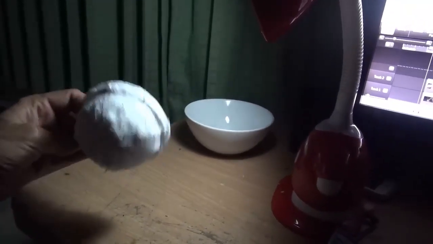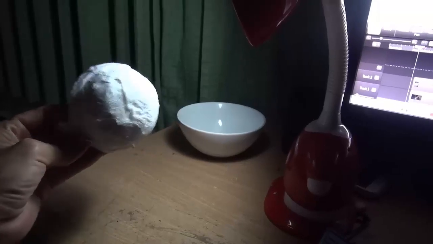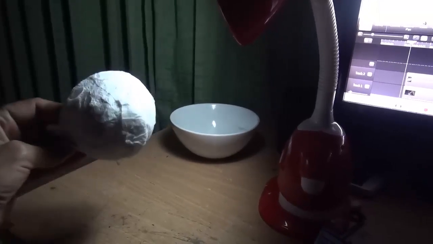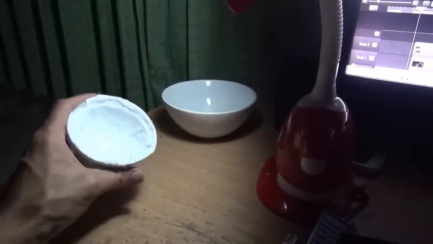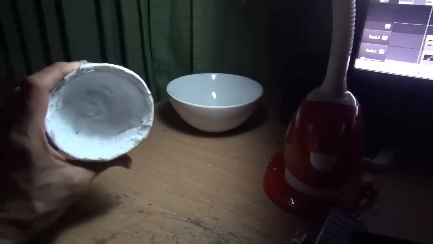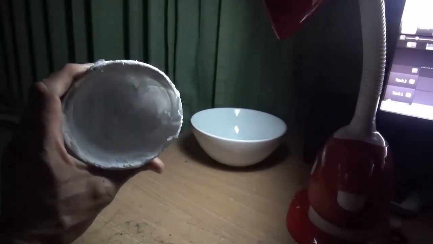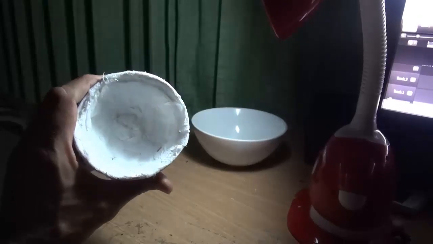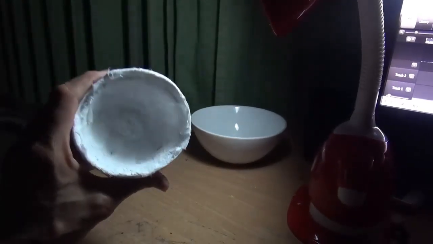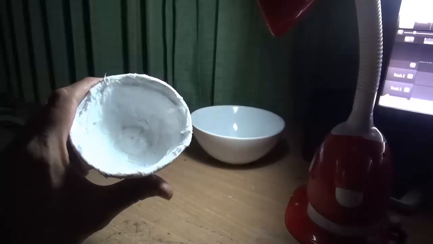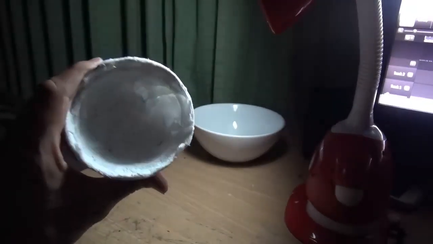Okay, we can get some shadows here. It's very rough, it's not very definitive, but when we turn this over and we get some shadow on it, it does look a lot more like the phases of the moon that we see.